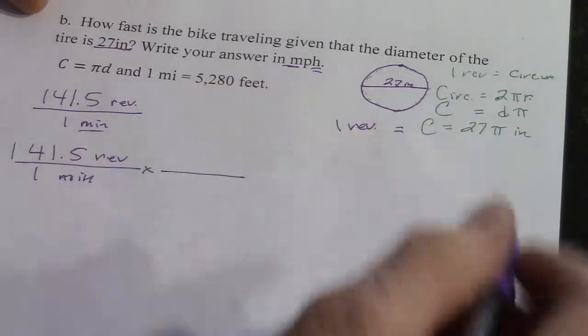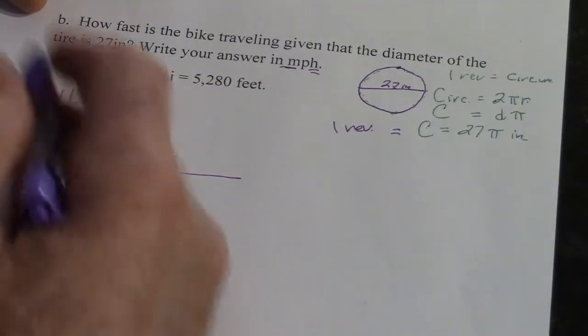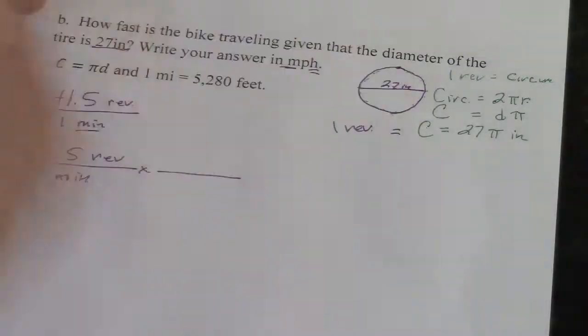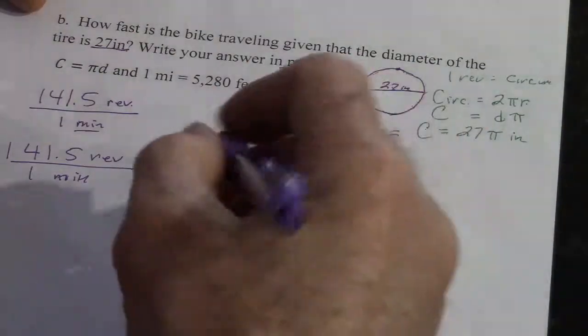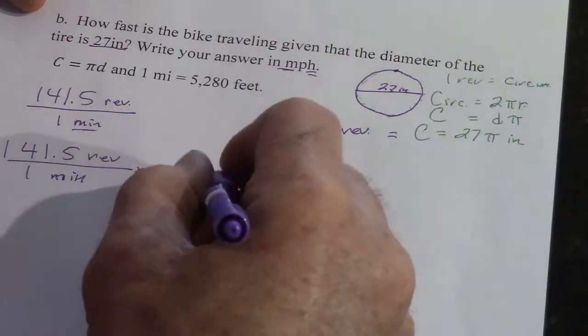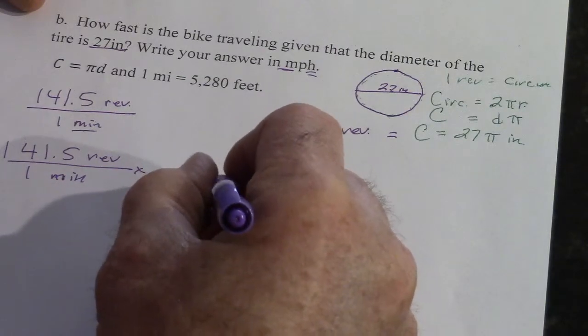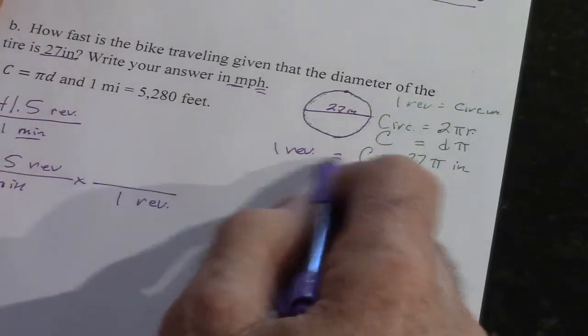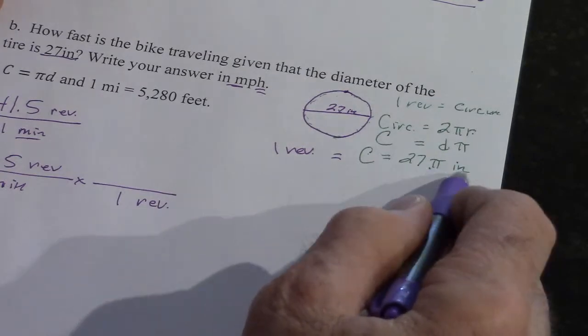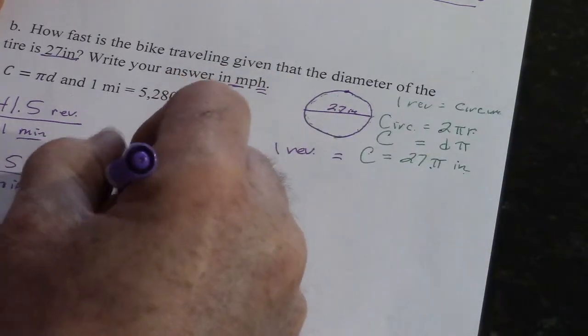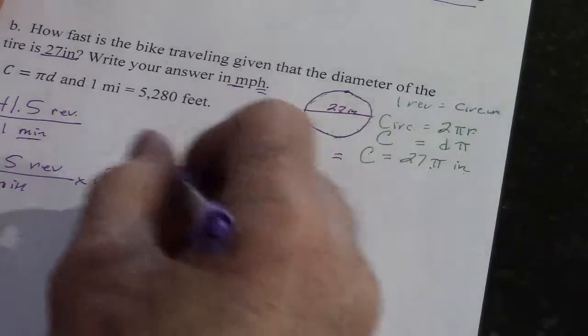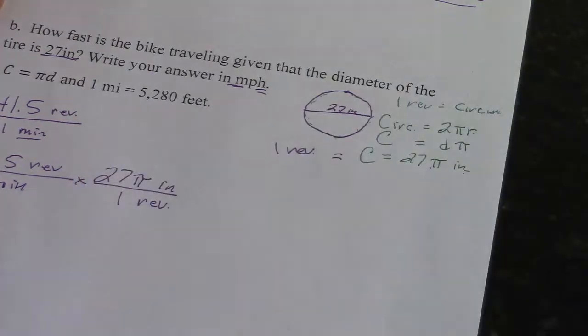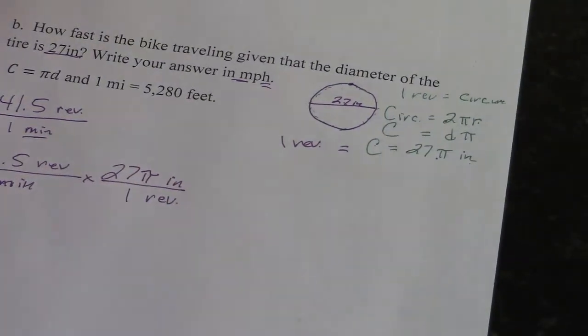Now we want to get rid of revolutions and find out how far it goes instead of how fast the wheel's turning. So we have revolutions here. If we put revolutions down here, 1 revolution gives us a distance of 27 pi inches. So I know we could approximate 27 pi inches and get the number for that, but I'm just going to write it as 27 pi for now.